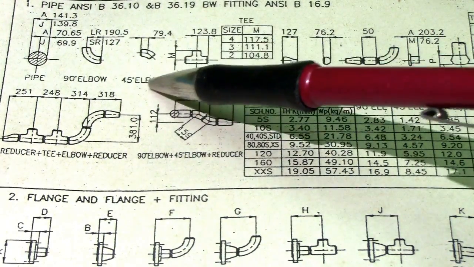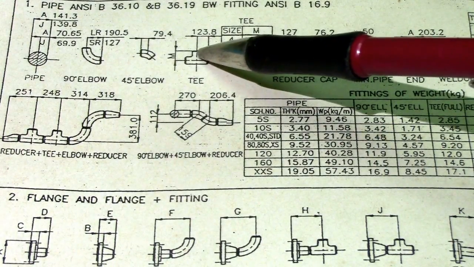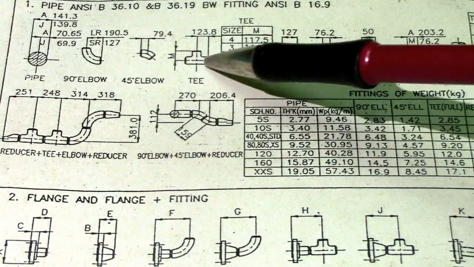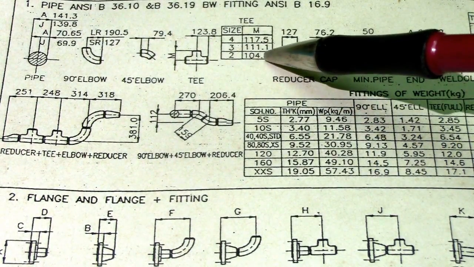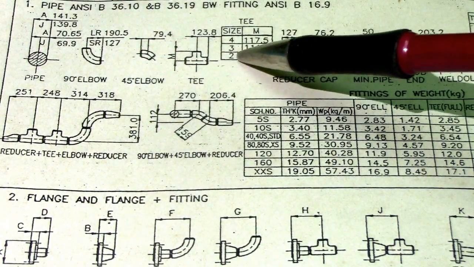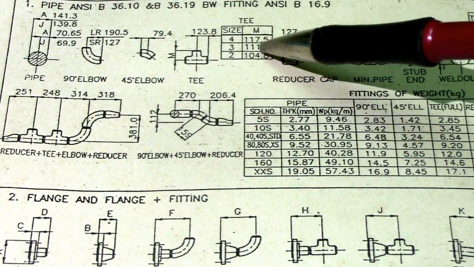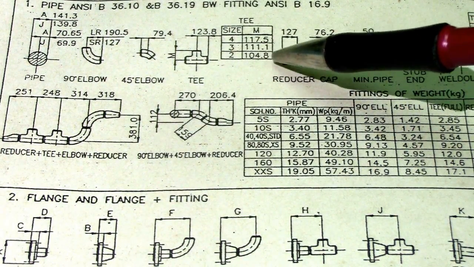Okay, so next is T. So this is the takeoff of T in 5 inch, 123.8. So this is the table of 40. We have a size of 432 and 117.5, 111.1, 10.8.